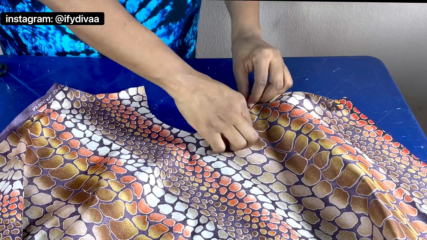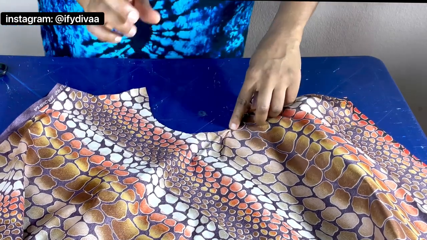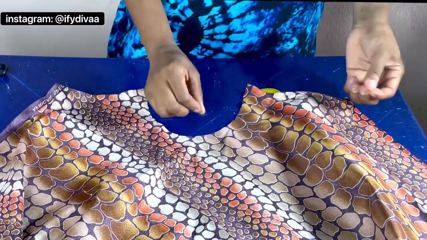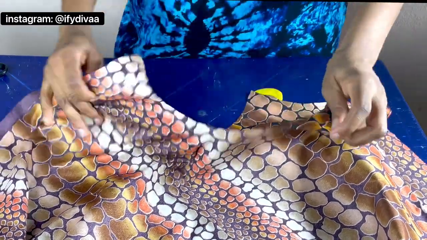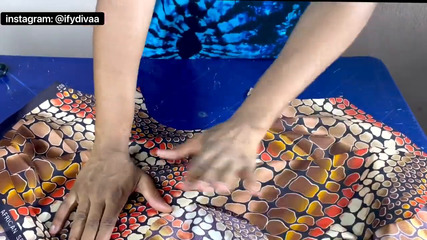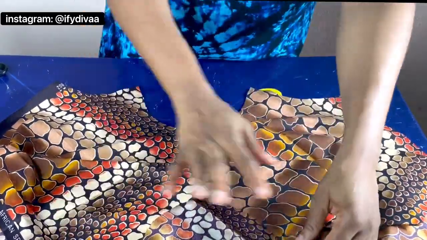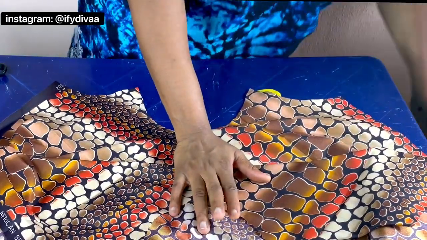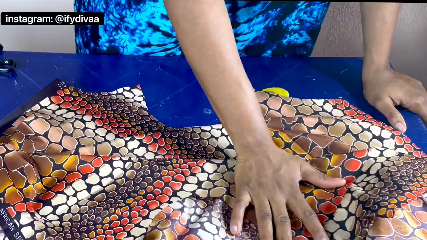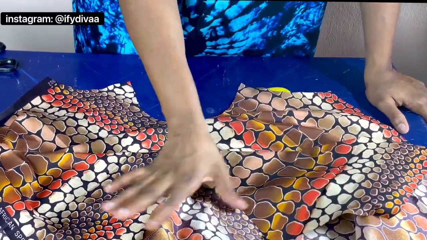Then you can also hem the neckline, or you can use a bias to hem the neckline. So cut a piece of fabric and then sew it. I've done a different video where I showed you how to do that, so I'm not going to go into detail on this video, but I will use a bias to hem the neckline and also the armhole, and then I'll come and show you what I have done.